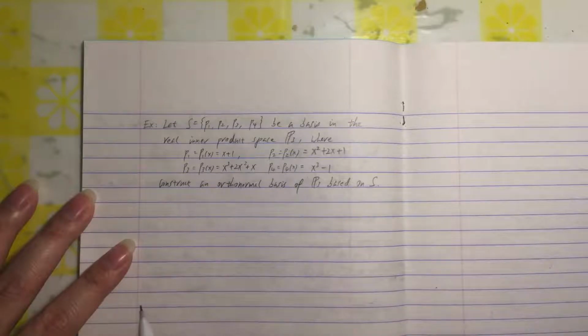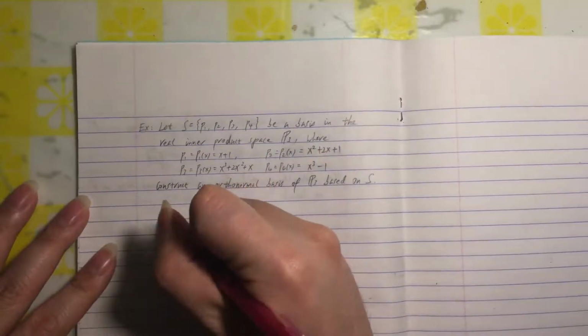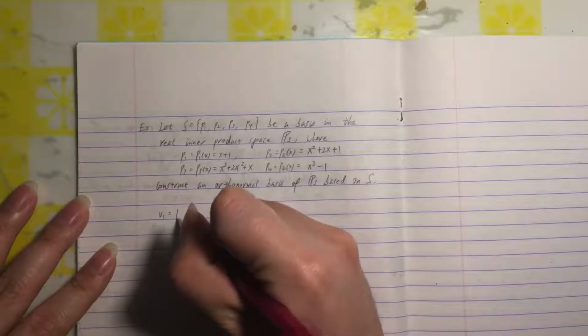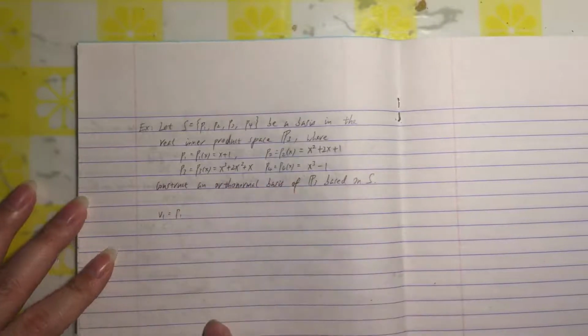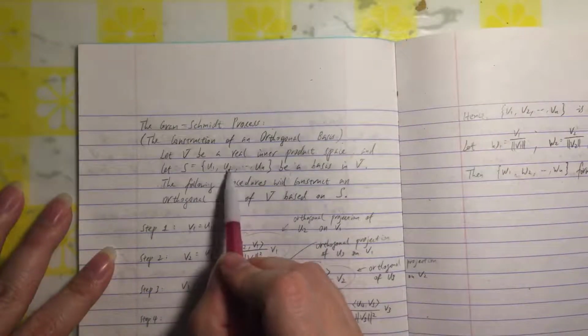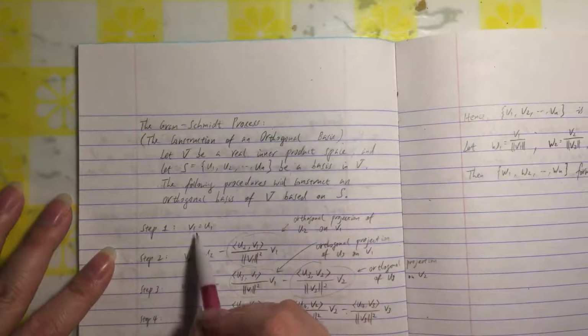First of all, we need to use the Gram-Schmidt process to find an orthogonal basis. Then we can normalize each vector in the basis to find an orthonormal basis. So let's first apply the Gram-Schmidt process. For the Gram-Schmidt process, first step, we set V1 equal to P1. If the basis is U1, U2, up to Un, first step we let V1 equal to U1.